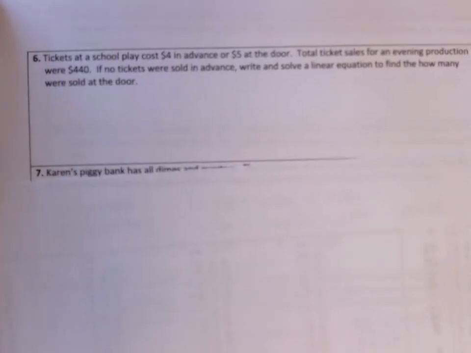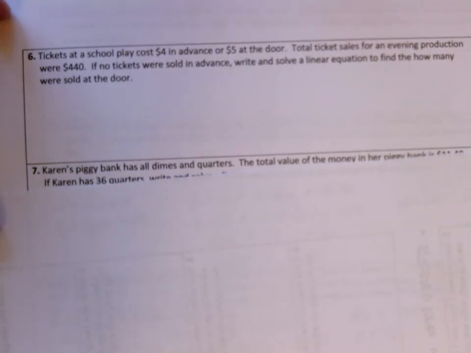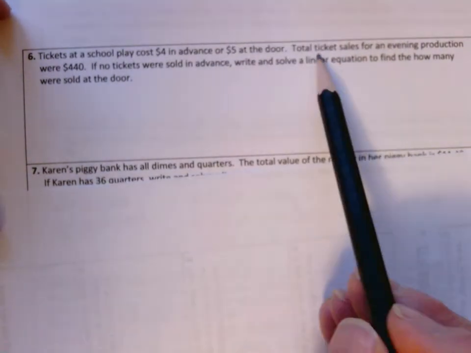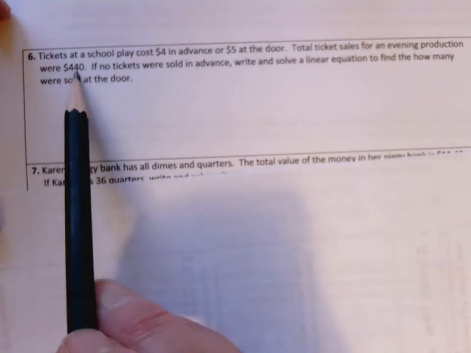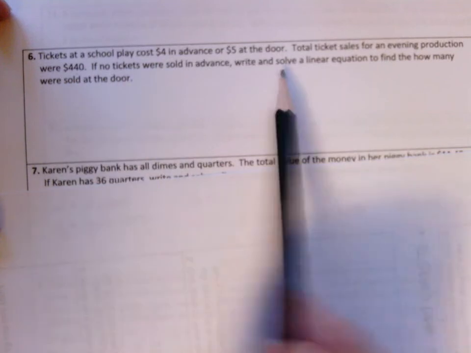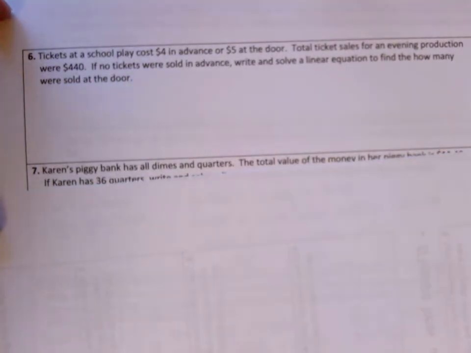It says that tickets at a school play cost $4 in advance and $5 at the door. The total ticket sales for an evening production were $440. No tickets were sold in advance. Write and solve a linear equation to find out how many tickets were sold at the door.